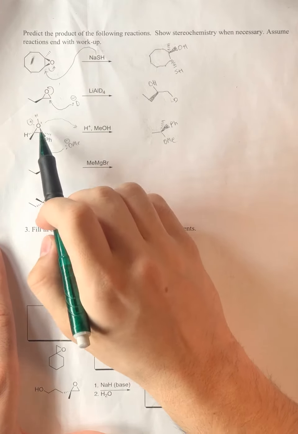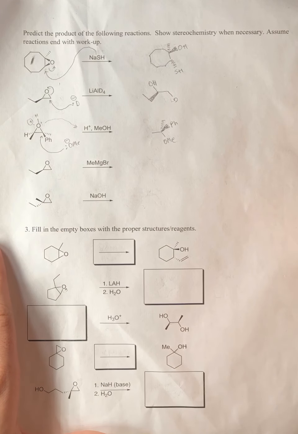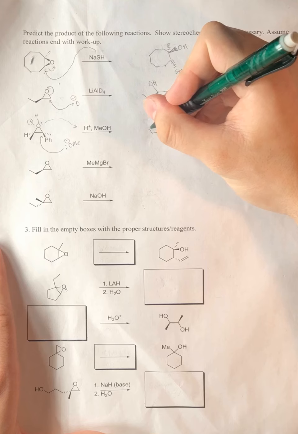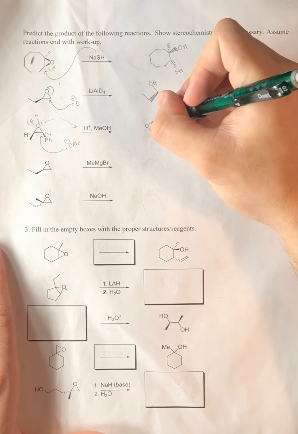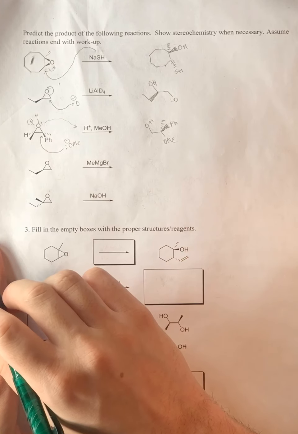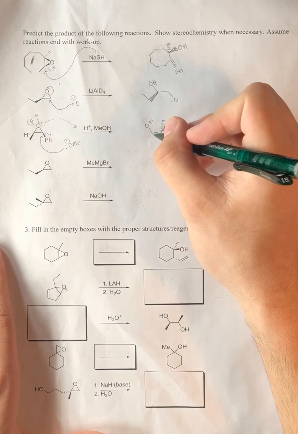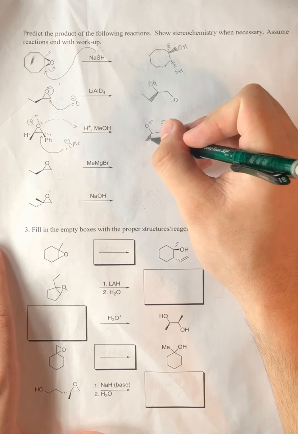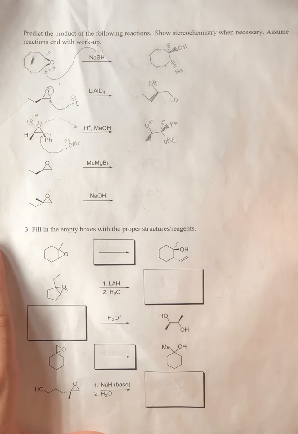Now, as for our oxygen, it started as a line conformation, so we're going to leave it as a line conformation. And notice that it already has its hydrogen. Now, nothing happened to this carbon down here, so we can just leave it as a wedge for this methyl group, and we're not going to represent the hydrogen.